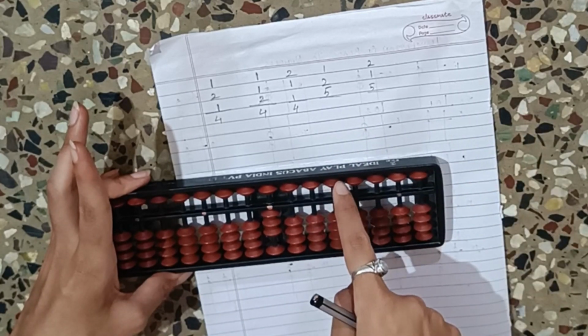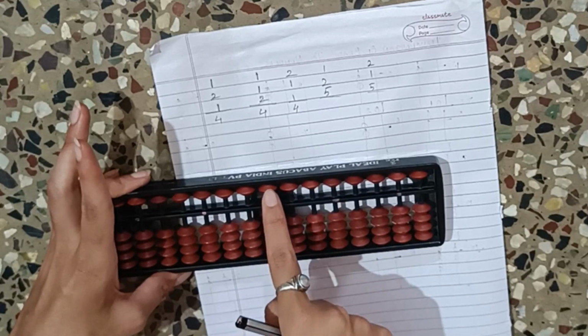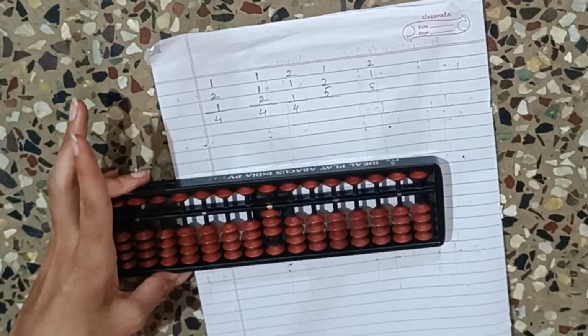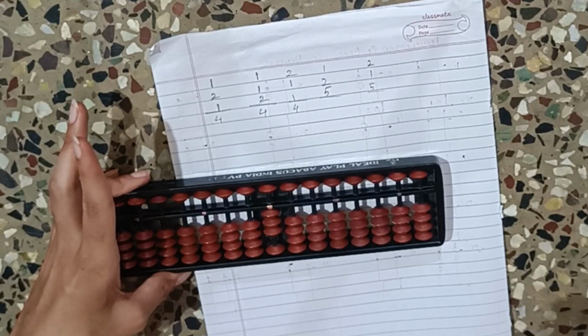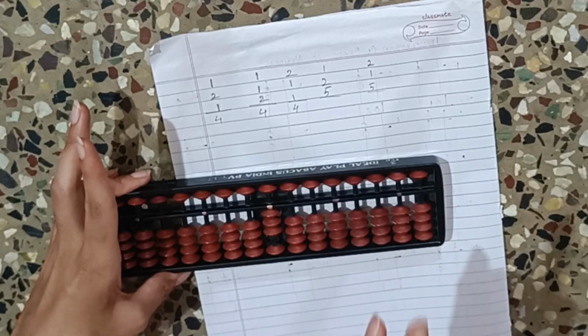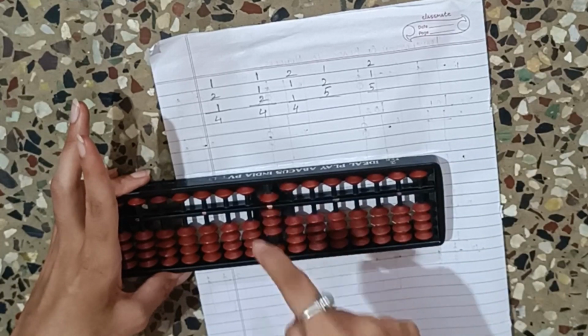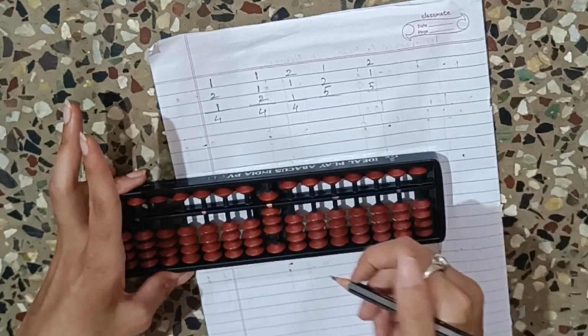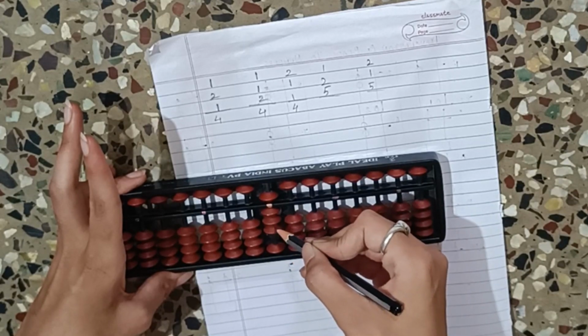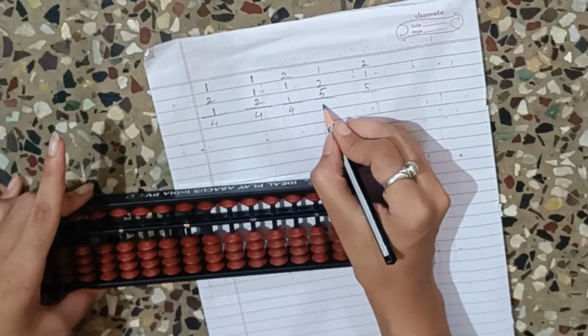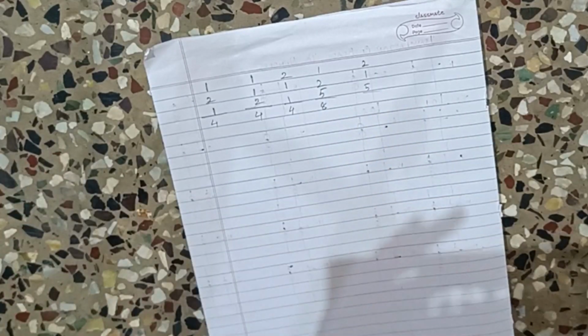Whenever the value is 5, you have to bring it from the upper bead. And whenever you bring the upper bead, you use your index finger. So how will you add 5? Like this. So what is your answer? 5, 6, 7, 8. So answer is 8, but let me show you once again.